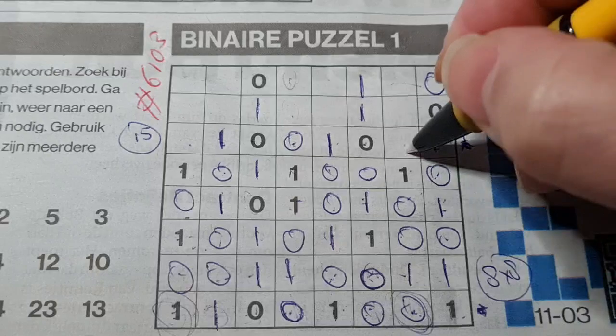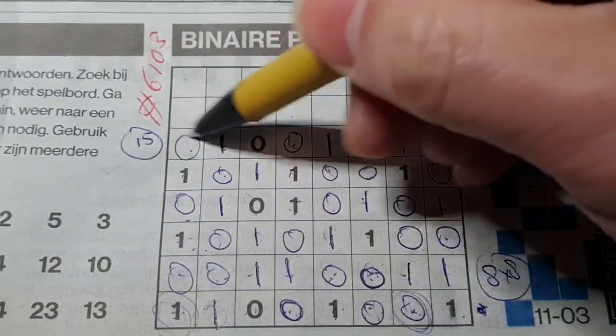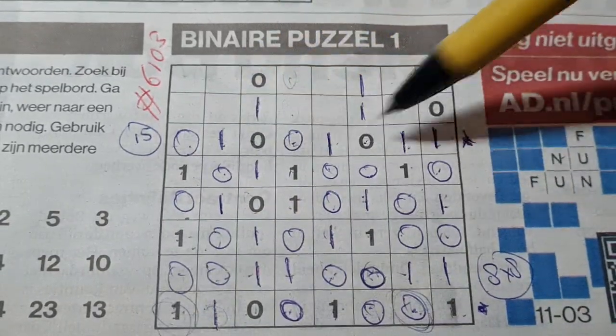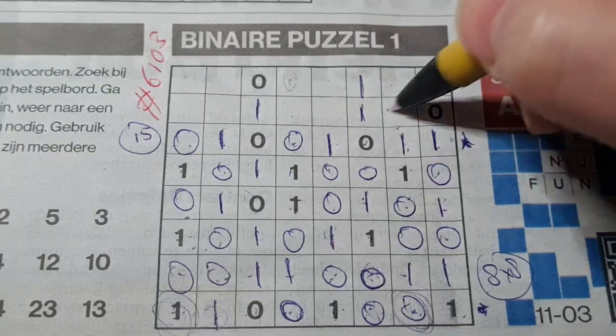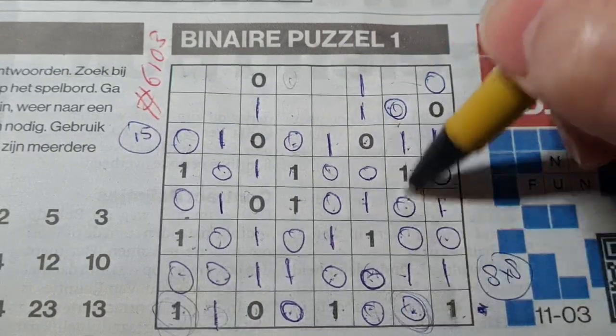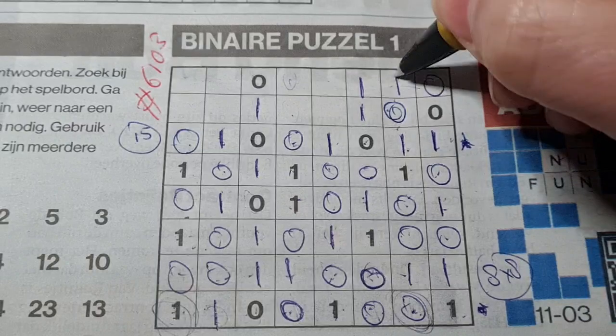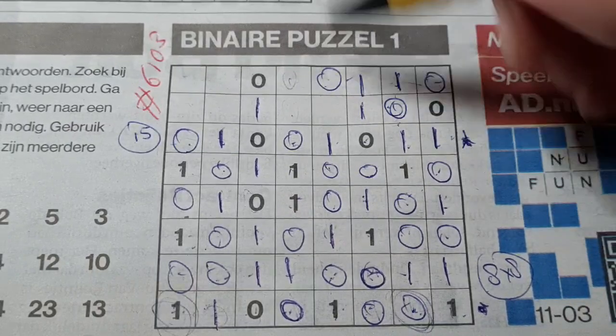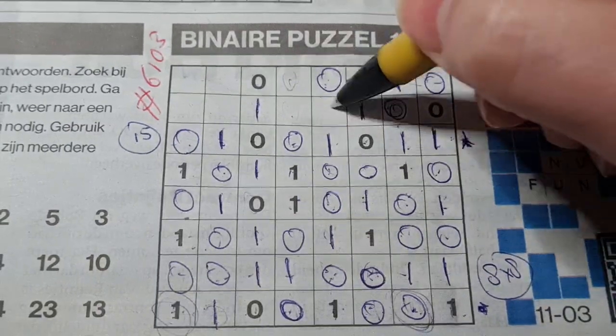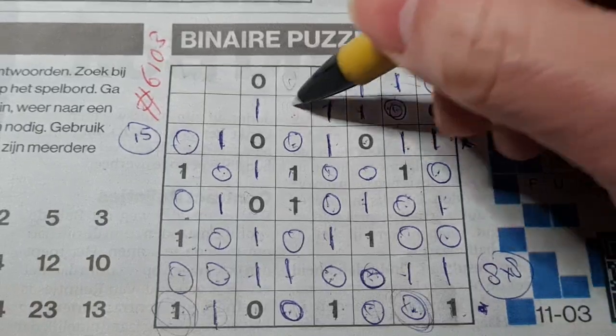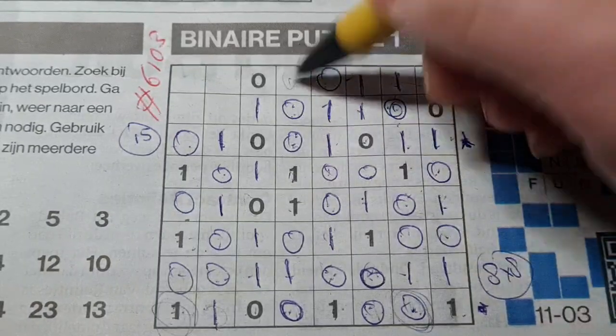We have O here, this should be a 1. We have a 1 here, this should be an O. 1, 2, 3, 4. Correct. Double 1, here no, there no. 4 O's we have here, so the rest are 1s. Double 1, here no, there no. 4 O's we have here, so the rest are 1s. Double 1, here no, there no. Double O, here 1, there 1.